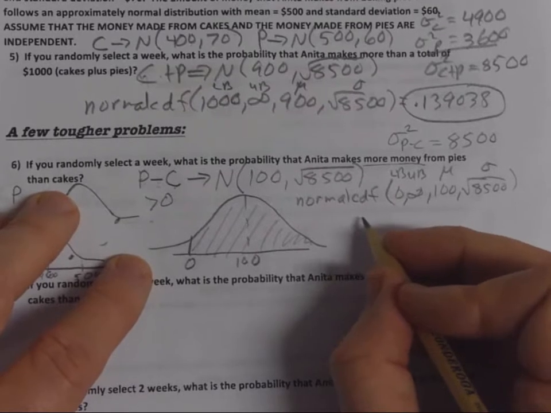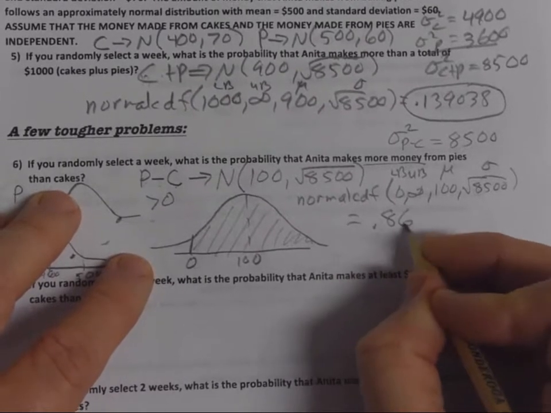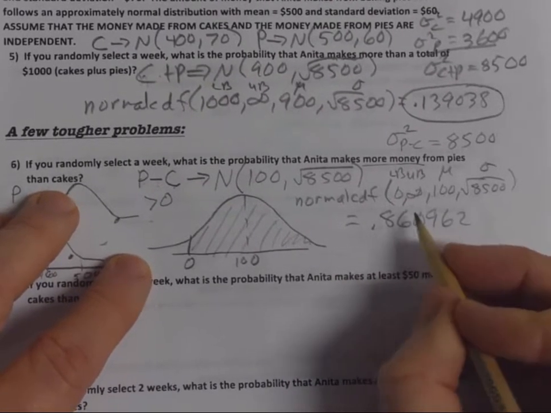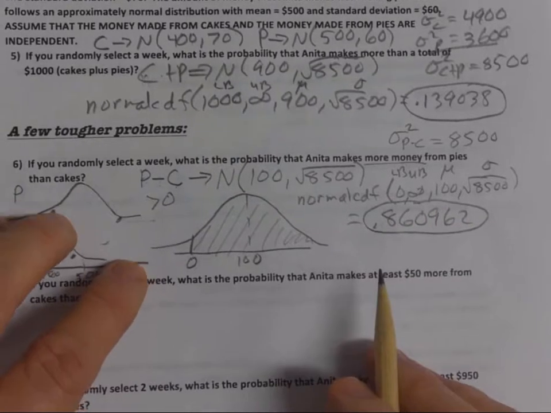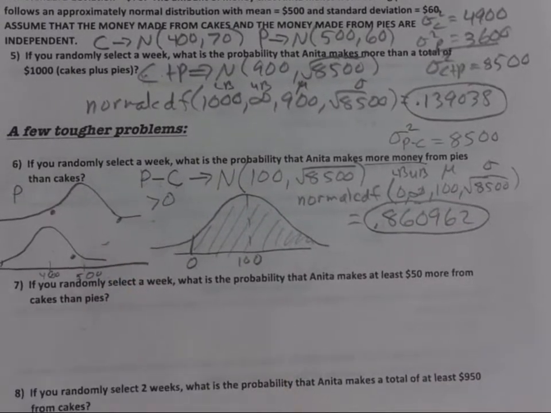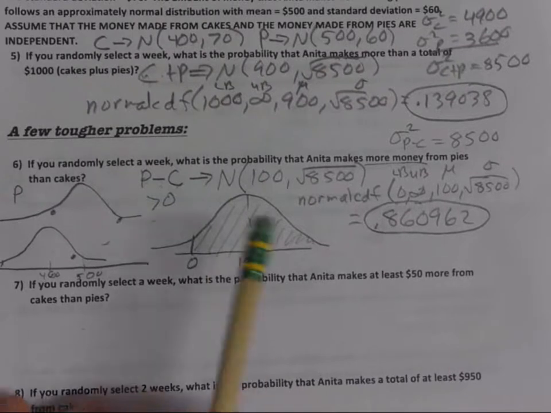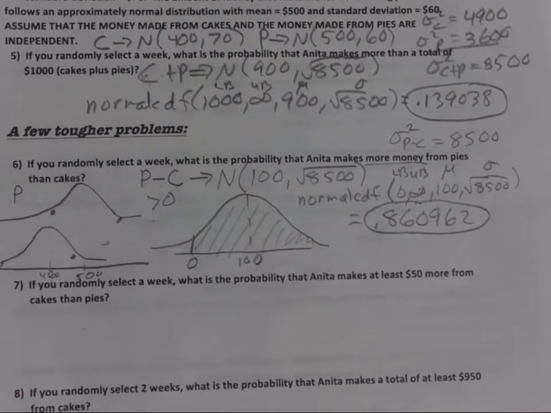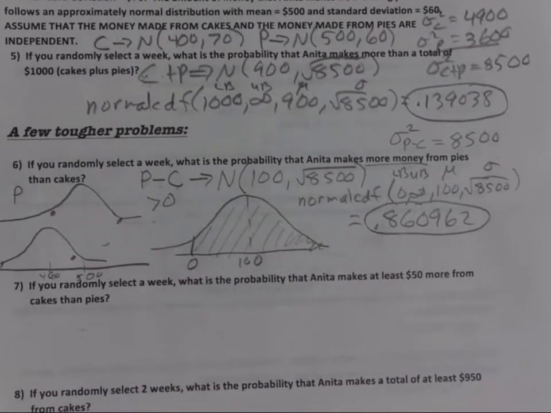And in fact, when you do this, you get 0.860962. Certainly a lot more than half the time. And that makes intuitive sense because you're expecting most of the time she's going to make more from pies than cakes. And that is what that answer is telling us.